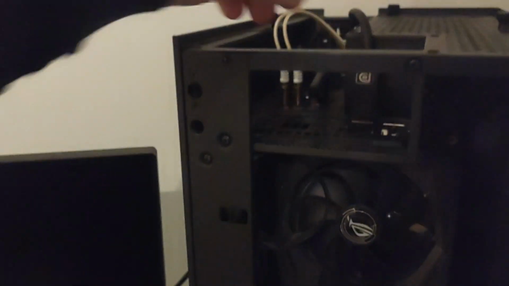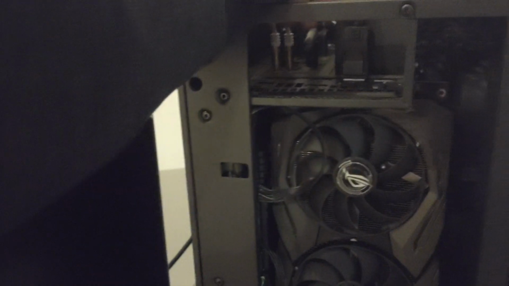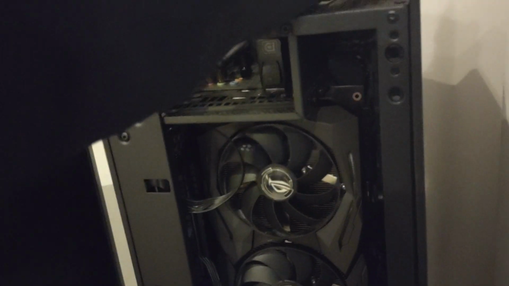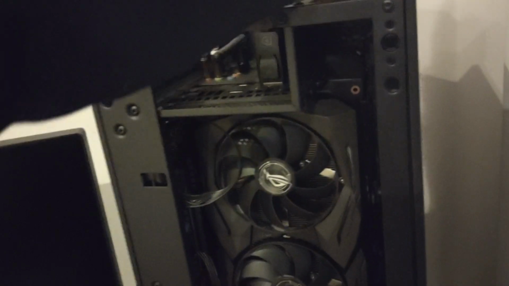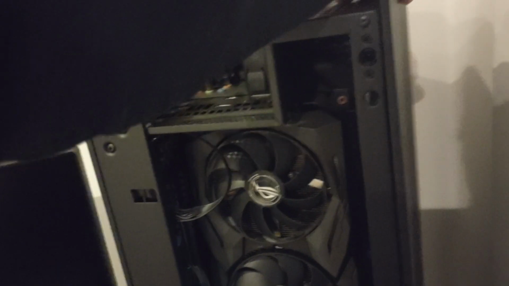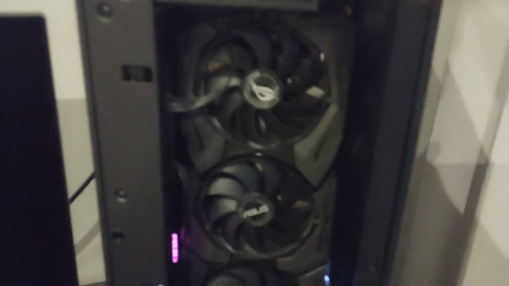This is intake here, and I'm just going to open this up here. This is a SilverStone case. Let me know if you want me to put the description of this case below in the description. But I just want to show you how you can maximize your airflow. Let me just open this case and I'll be right back.